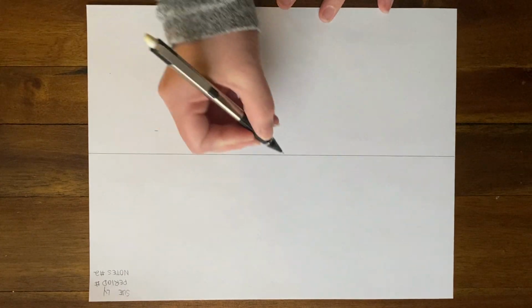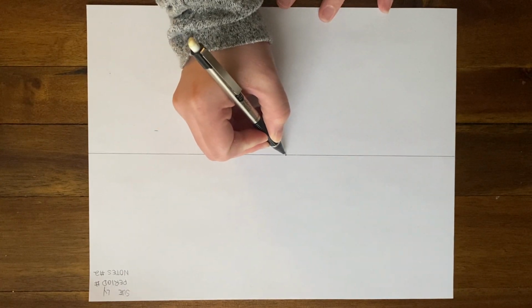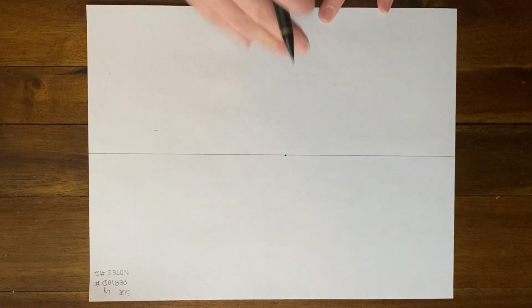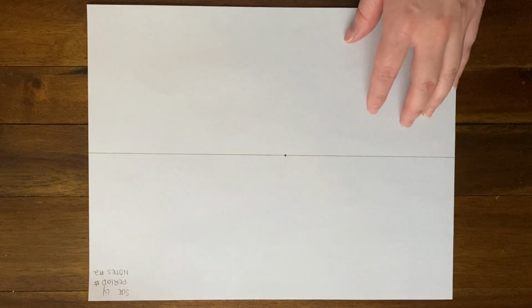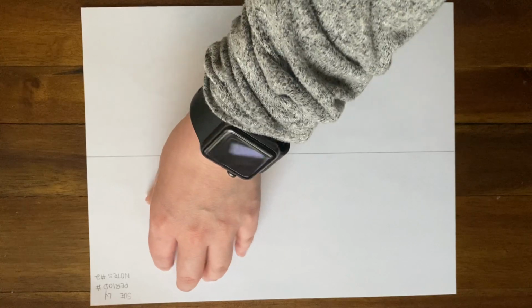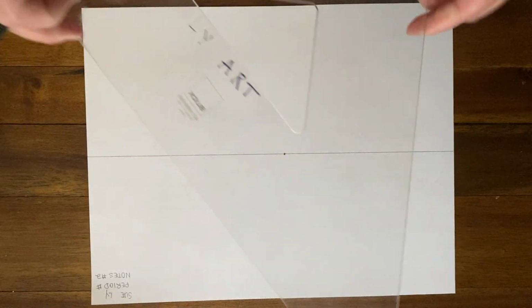You are drawing light. I'm just drawing a little bit darker so you can see it on my video. We're going to go ahead and put the vanishing point right in the middle, just a tiny little dot, making it super easy on you. And we're going to be incorporating what we learned in the first step into our second step. So we're going to start off by drawing a box here and a box here, and then we're going to put in our doors and windows.